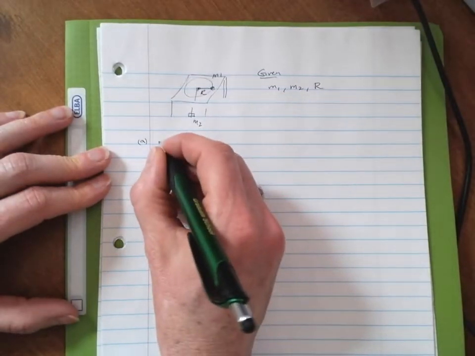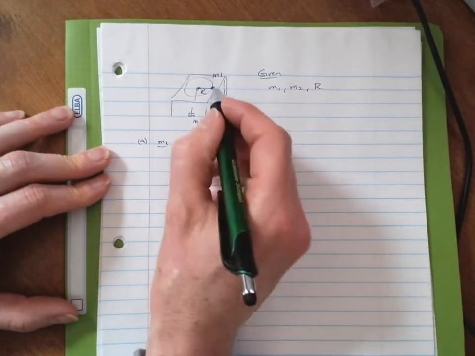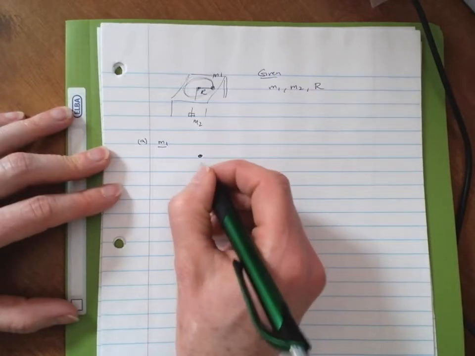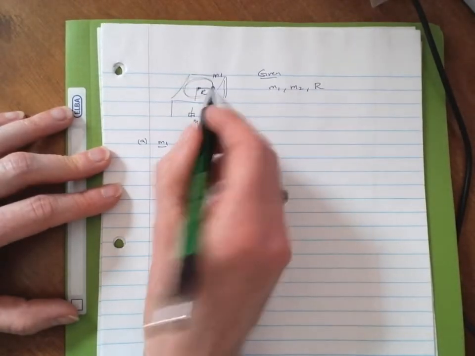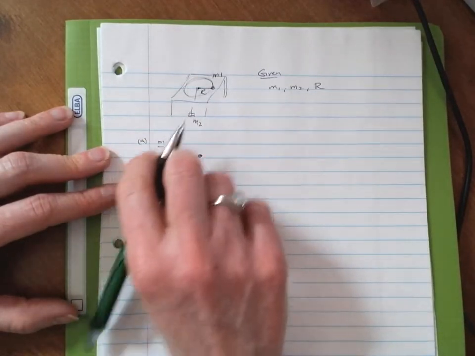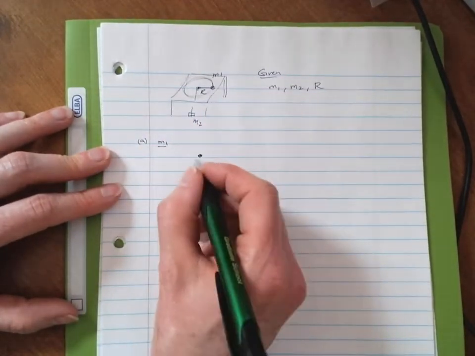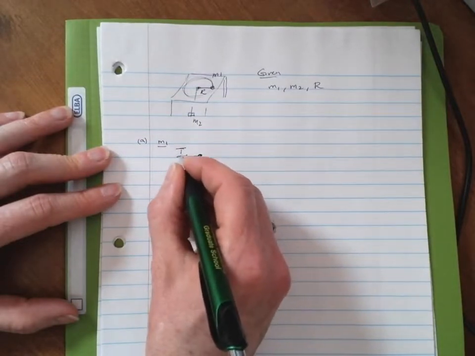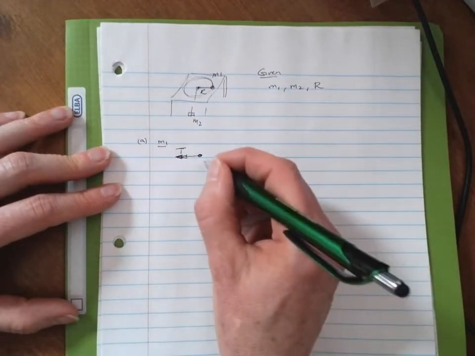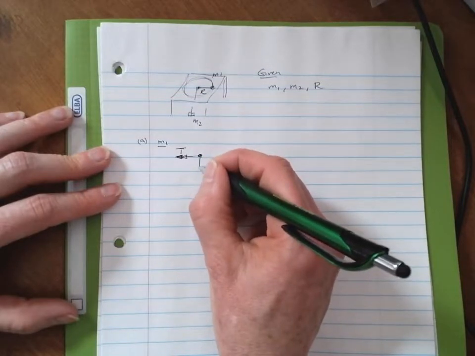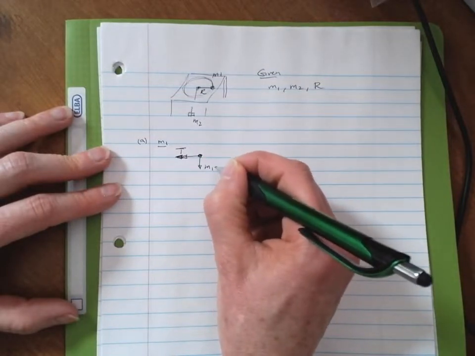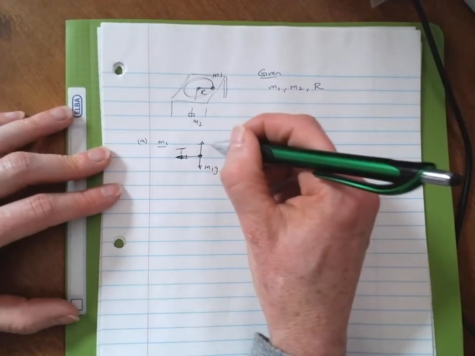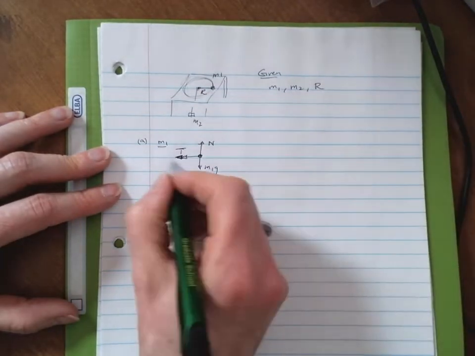We'll do M1 first. Now M1 is the object going in a circle, so let's just think of the forces. I'm going to think of a side view, looking at it from the plane of the table as it's over in this position. It has the tension pulling it toward the center. It has the force of gravity, so I'm going to put M1G so we don't confuse it with the other force of gravity. And then it has the force of the table pushing back up on it, the normal.